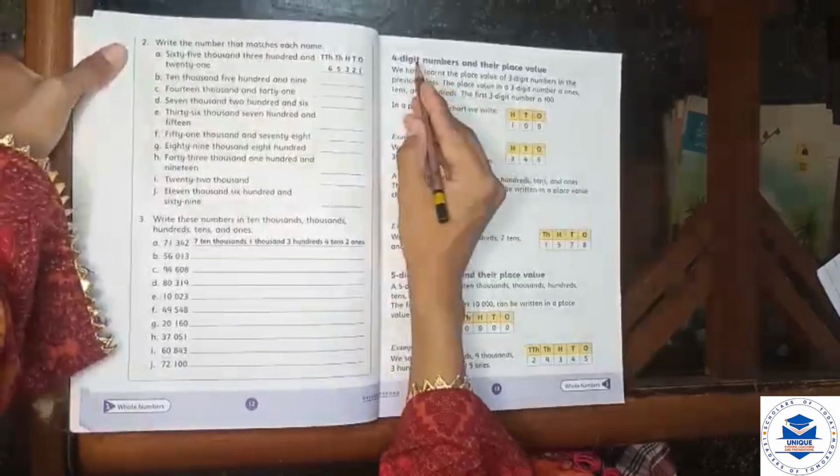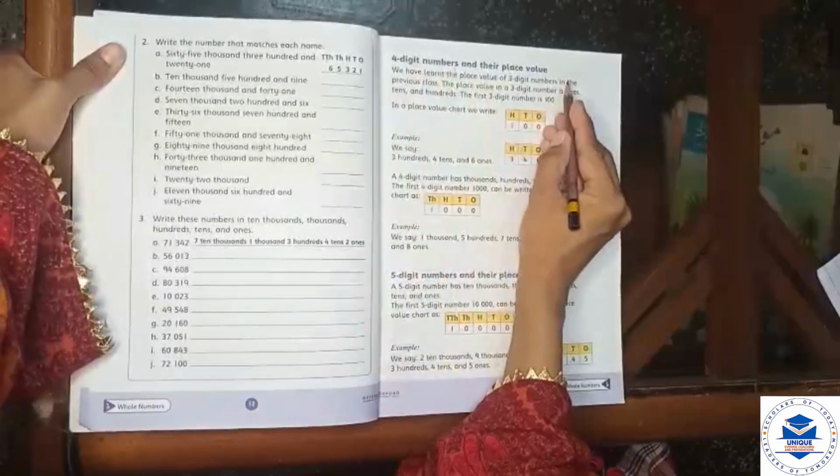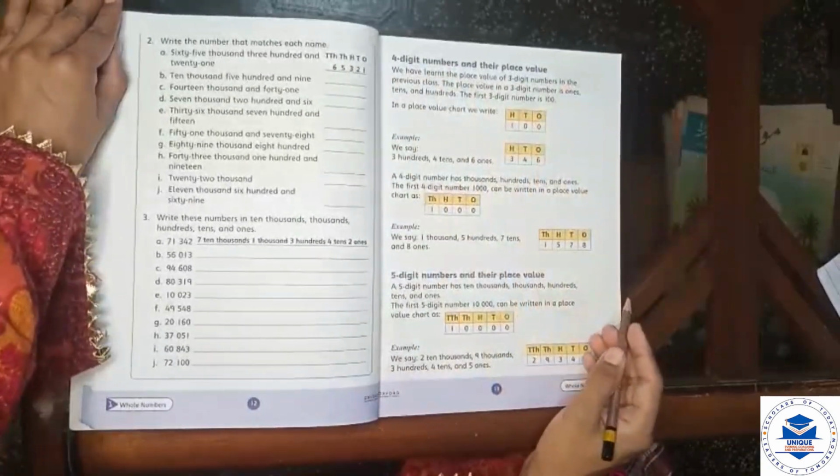So open your books, let's move towards our lecture. Page number 13. We have 4 digit numbers and their place value. How can we find the place value?